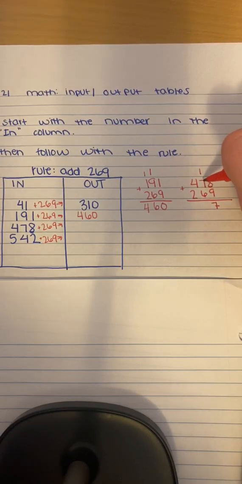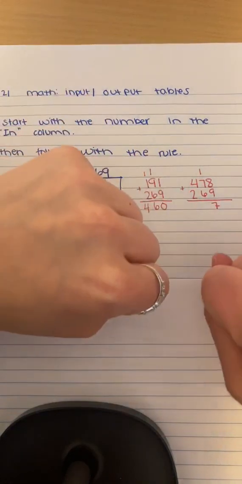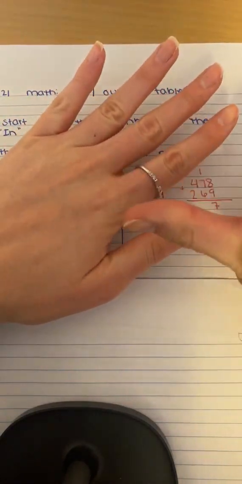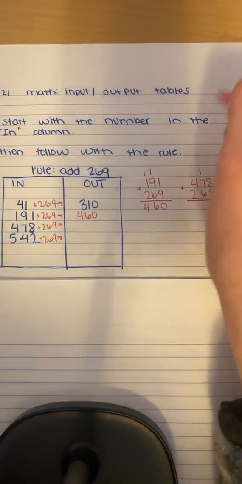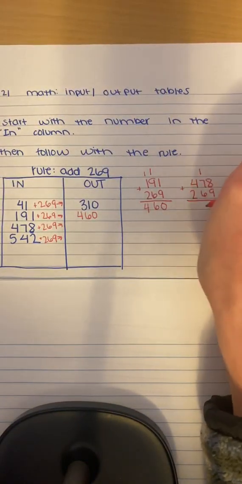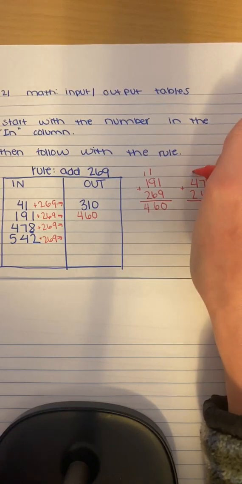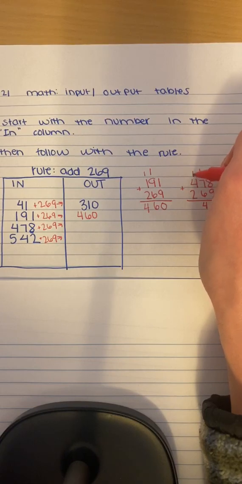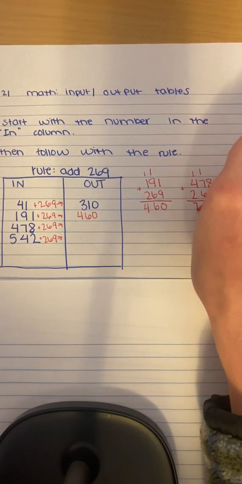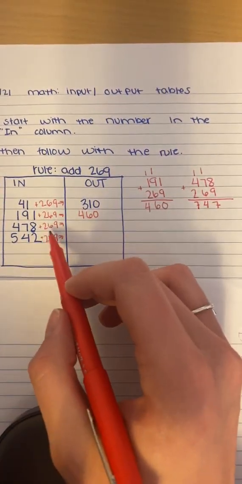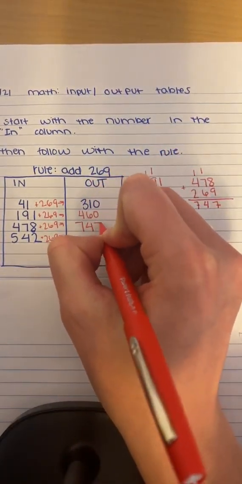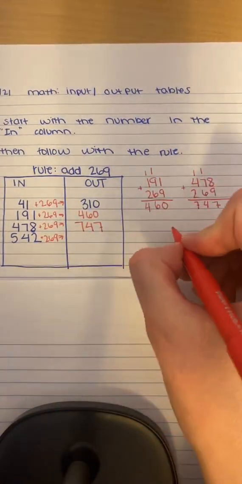Now I have 7 plus 1 is 8, 8 plus 6 is, and I can go like this again, 9, 10, 11, 12, 13, 14. That gives us 14. So again, my 4 goes down here. My 1 gets carried over. Now I have 1 plus 4 plus 2. 1 plus 4 is 5, 6, 7. So 478 plus 269 gives me 747.